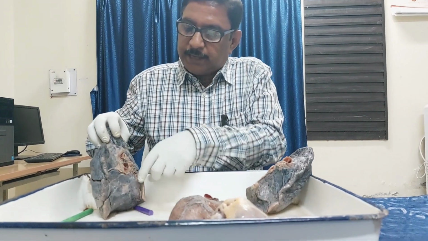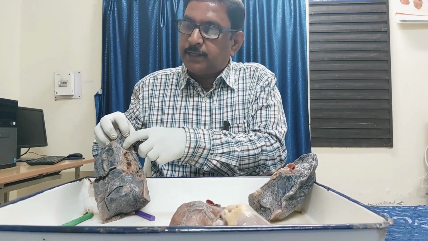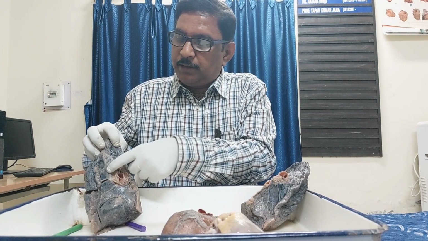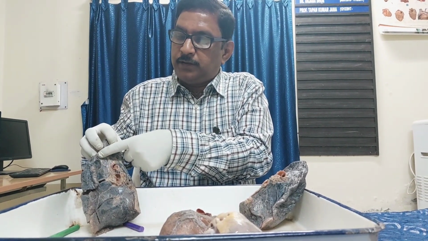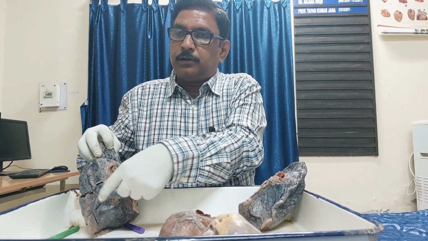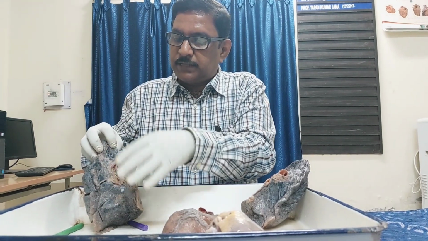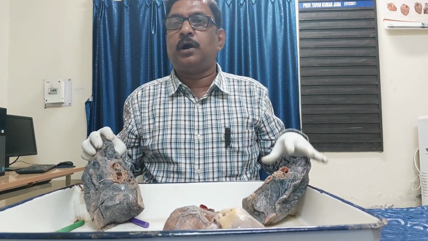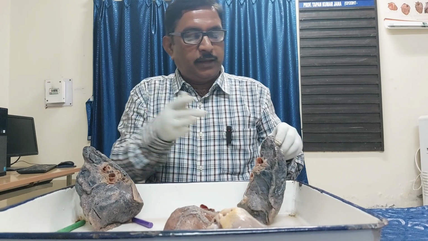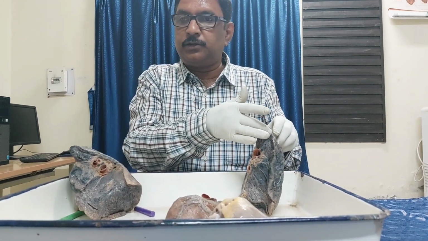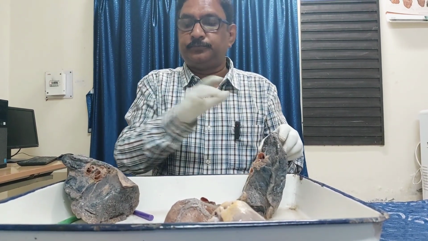Here azygos vein, one vein, then arch of the azygos vein, then superior vena cava, then brachiocephalic vein, then inferior vena cava. So most of the structures are veins, excepting one or two arteries. Here brachiocephalic trunk, here left subclavian artery also there, but brachiocephalic vein also there.